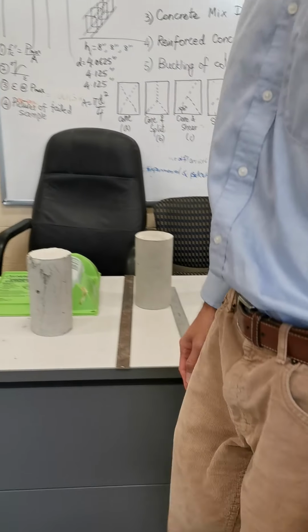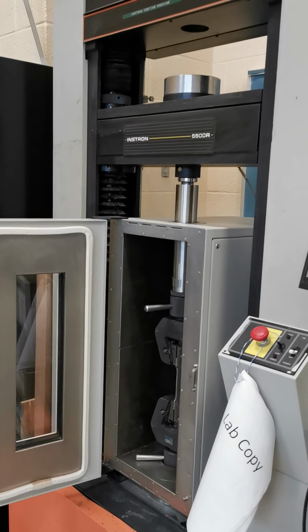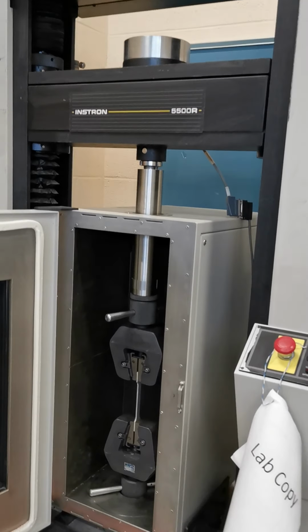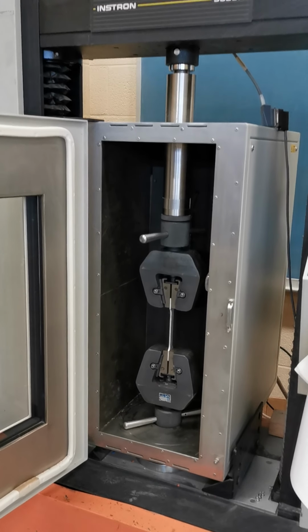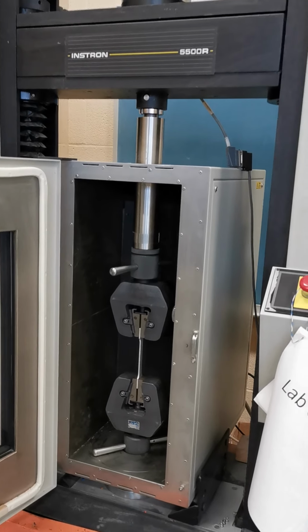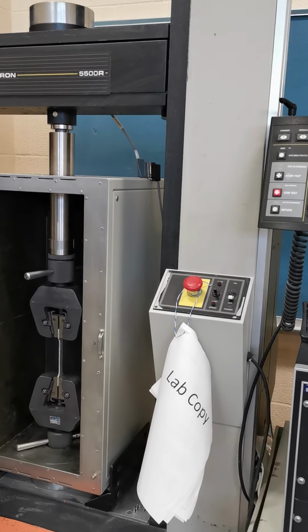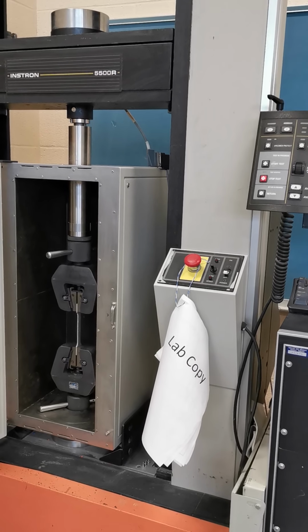The second experiment is using the Instron 5500R universal tester, which can apply up to 10,000 kilogram or 100,000 Newton of load, and it also has an inbuilt extensometer which can be used to measure the deformation.